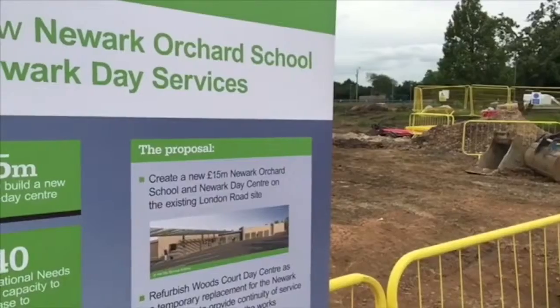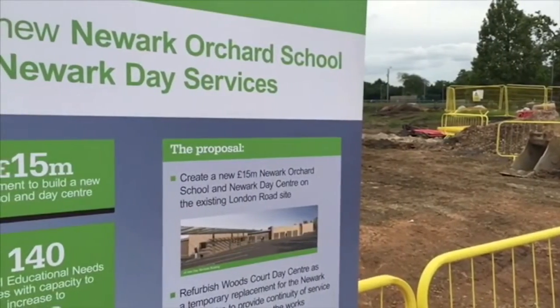The Orchard School's been here for a very long time, so it's really ready for replacement. So having thought that through and worked out the feasibility, we then set to and got the plans drawn up, we got the funding put in place, and here we are today.